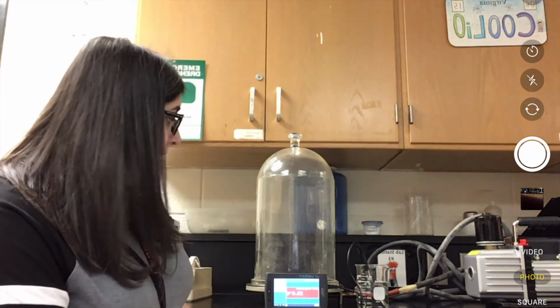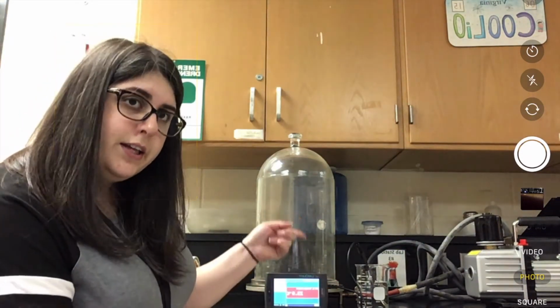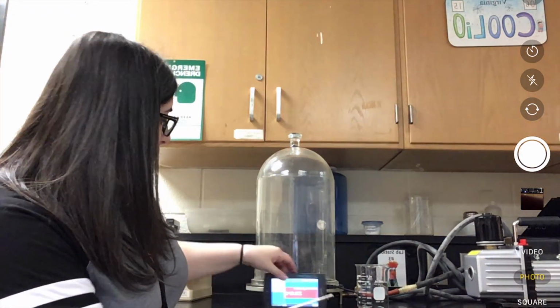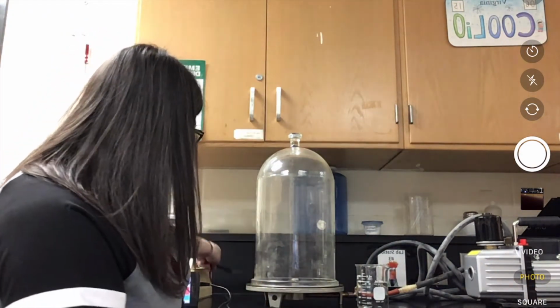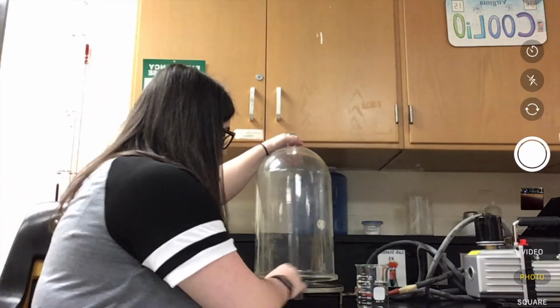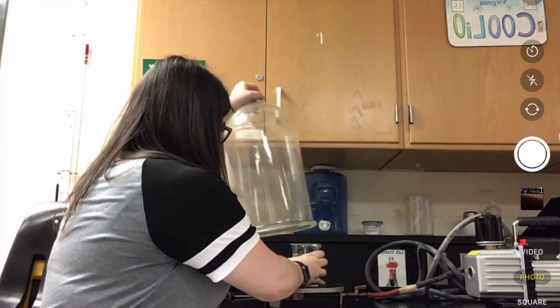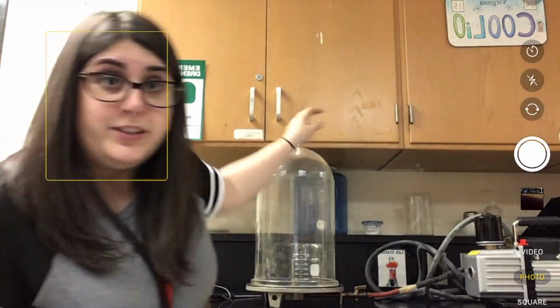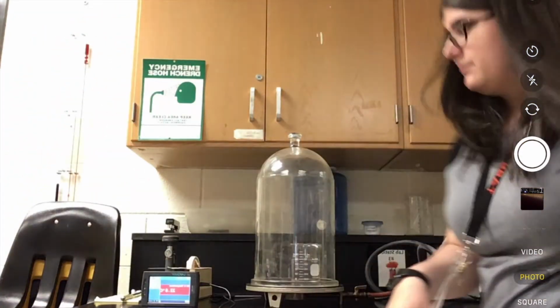So I'm going to go ahead and put our beaker of water into our bell jar, and I'm going to turn on the vacuum. So we're going to lower the atmospheric pressure rather than raising the vapor pressure. All right, let's go ahead and turn this on. It's going to be pretty loud.